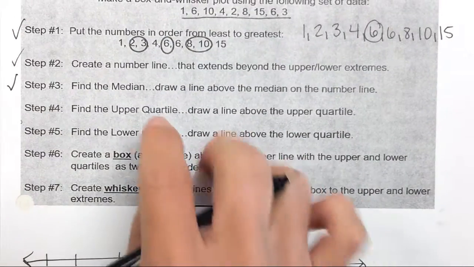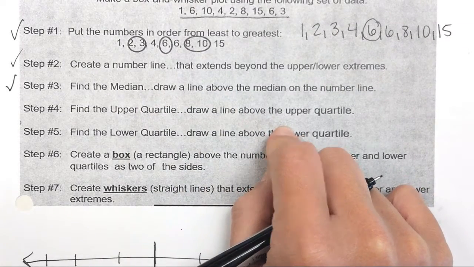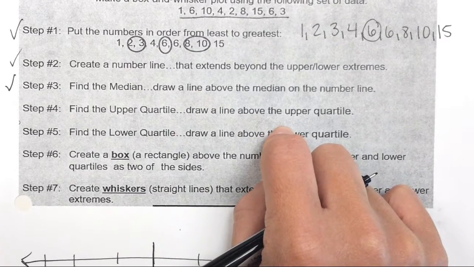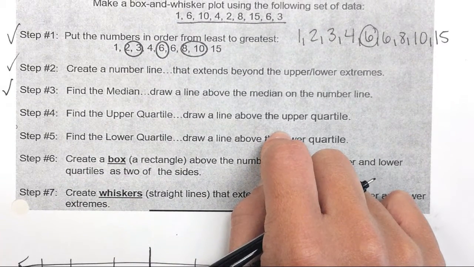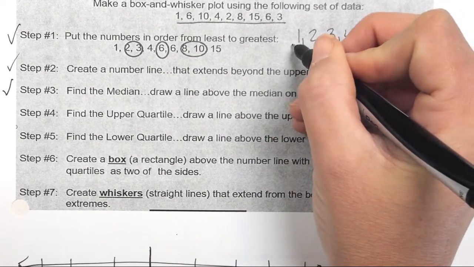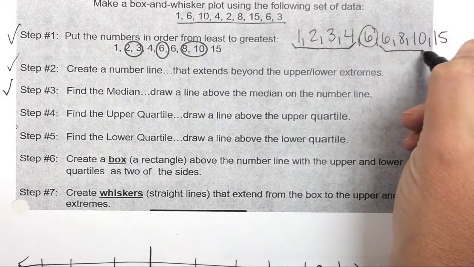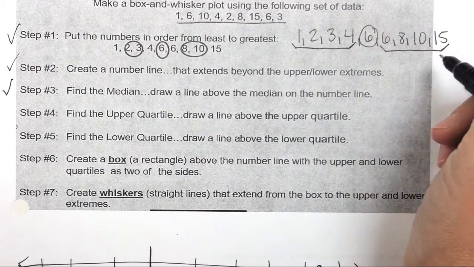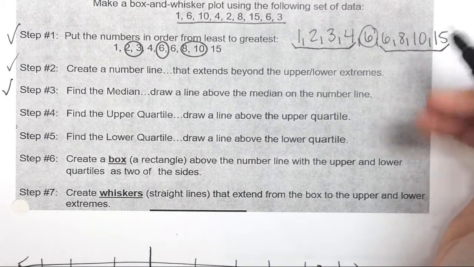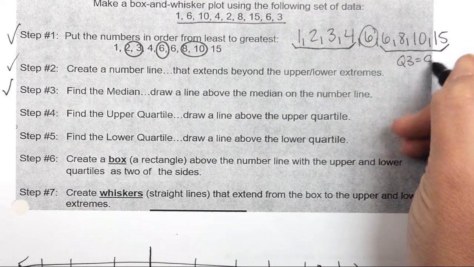Step 4 says find the upper quartile, then draw a line above the upper quartile on your number line. So remember, which 4 numbers are going to be in my upper quartile? The lower quartile, remember, is this bunch, right? 6, 8, 10, and 15. This is my upper quartile. And how do I find what the median is? Add up 10 and 8, and then divide by 2. So what is my Q3? Good.